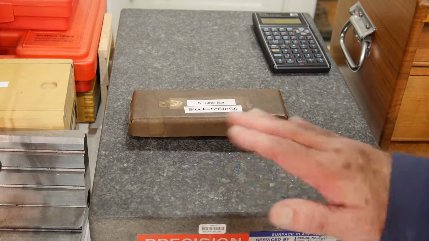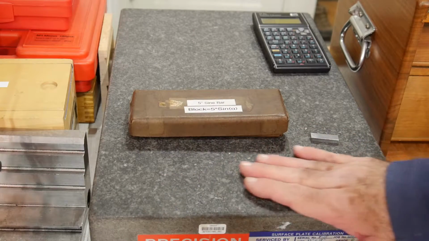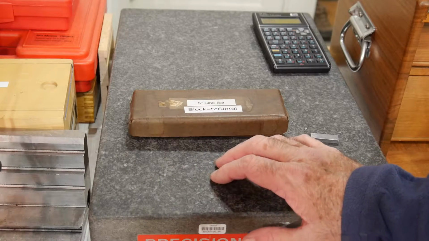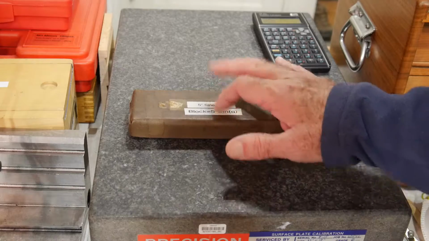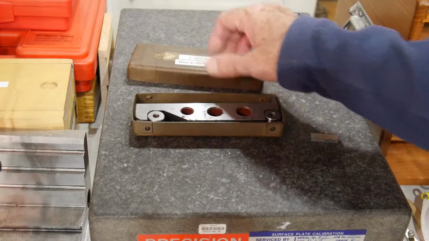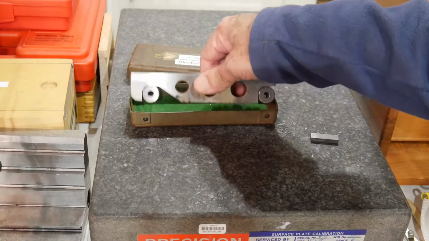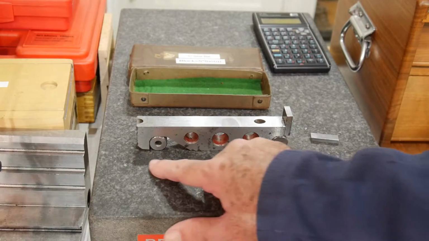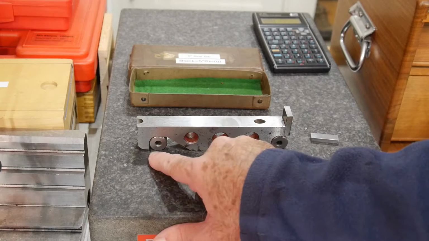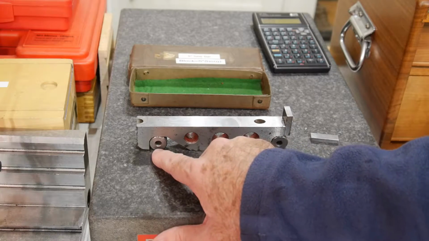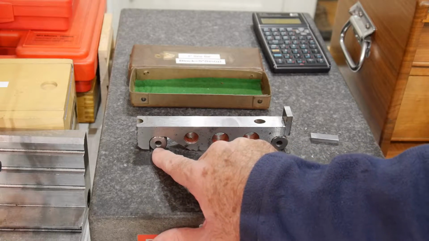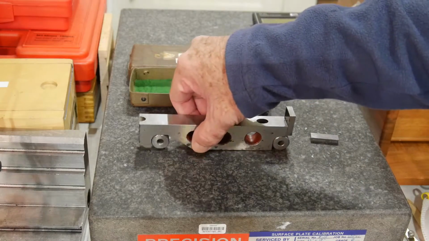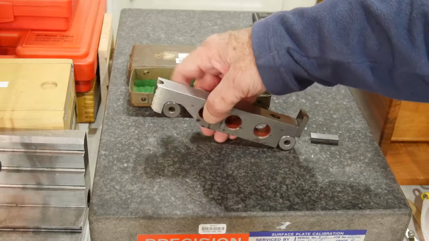All right, over here on the granite surface plate, I think any of you who have done any machining know what a sine bar is. This is a piece of steel that has centers on it, and this is exactly 5 inches from this center to this center, so it's a 5-inch sine bar. And we can tip it up.